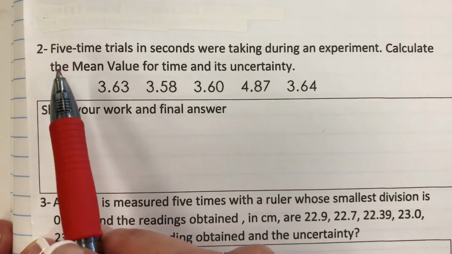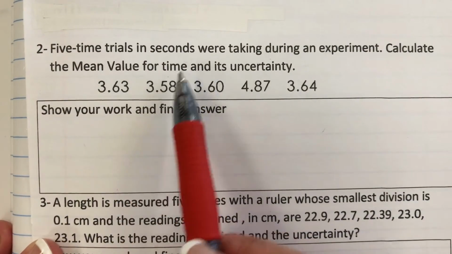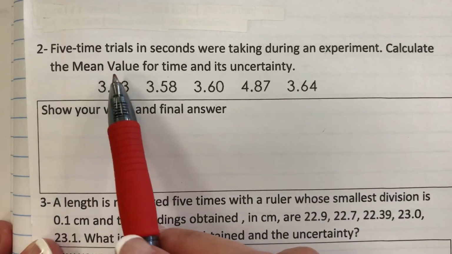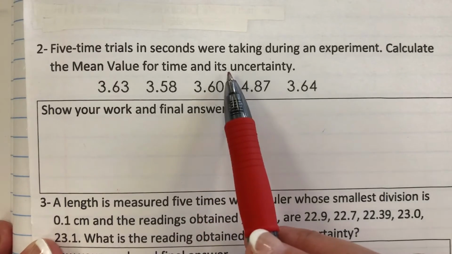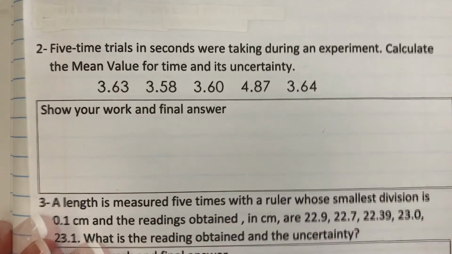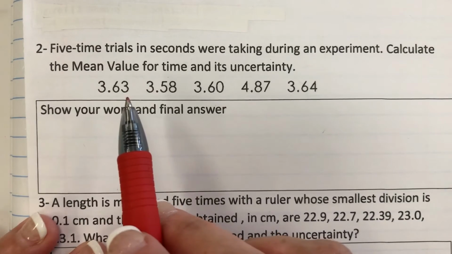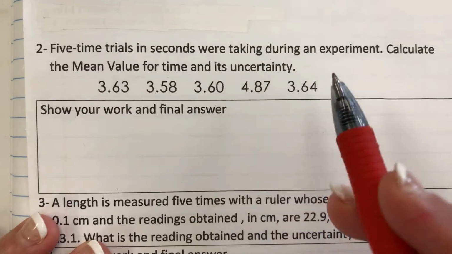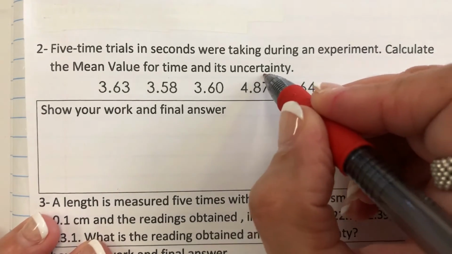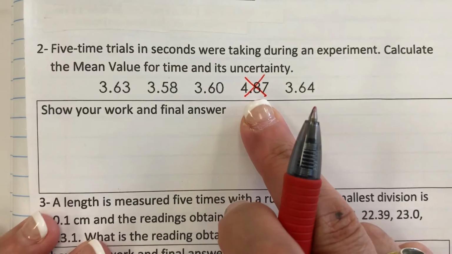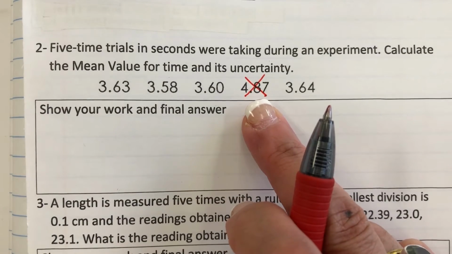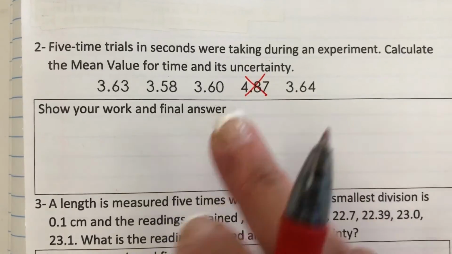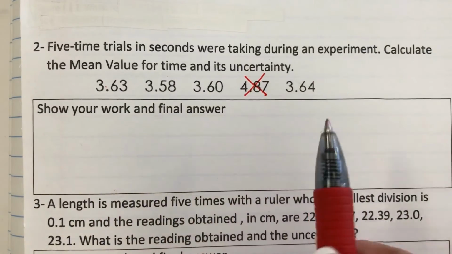Problem number 2. 5 time trials, in seconds, were taken during an experiment. Calculate the mean value for time and its uncertainty. Our first observation is that they are all in the same range, but this one here. So we are going to eliminate this trial that is kind of off, so we don't add more error. We are trying to minimize error. As you do that, now we have just 1, 2, 3, 4 trials left.